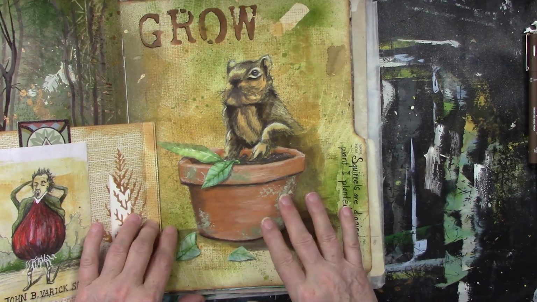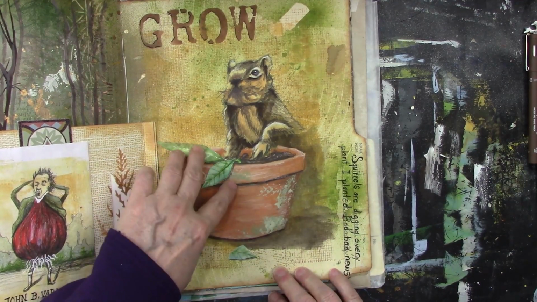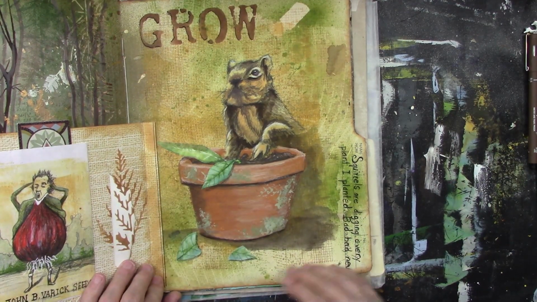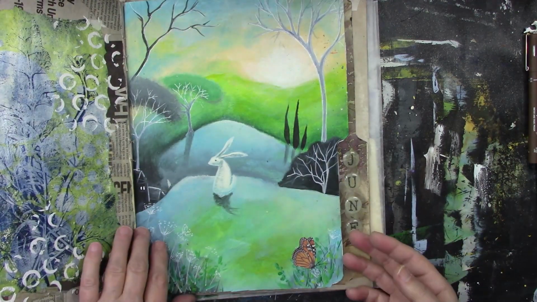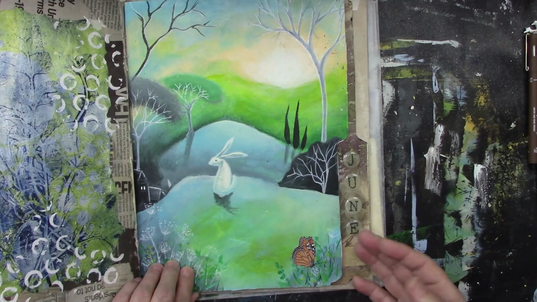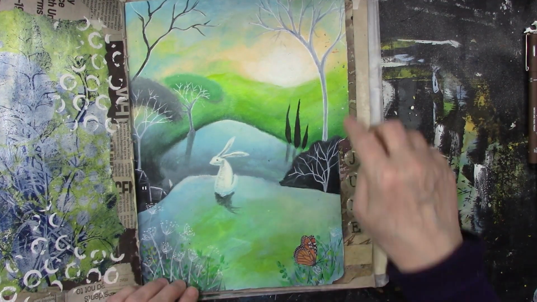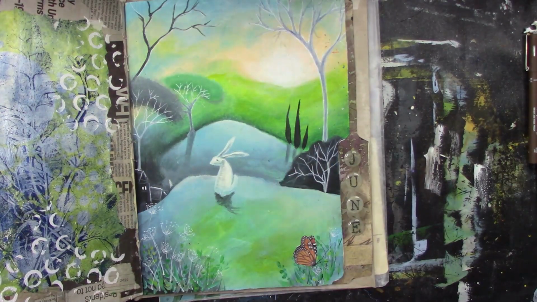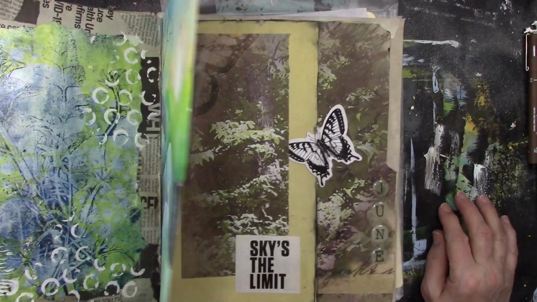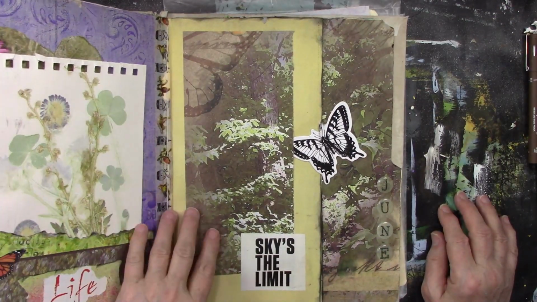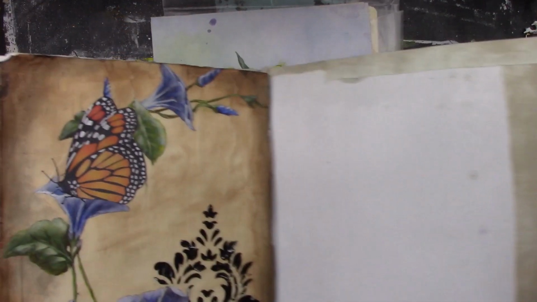This one is a little bit different, but I do have a grouping of the leaves. There's a grouping here, there's a grouping here. So the trees can be considered a grouping. The hills can be considered a grouping. So there's many aspects of it. It depends how much you want to get into it.